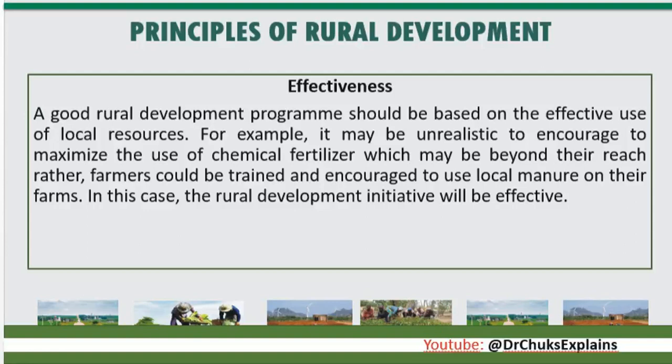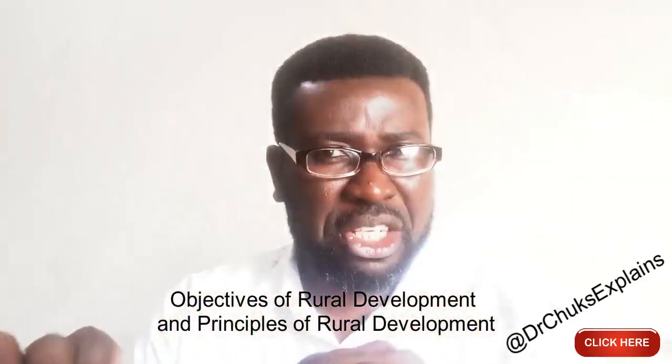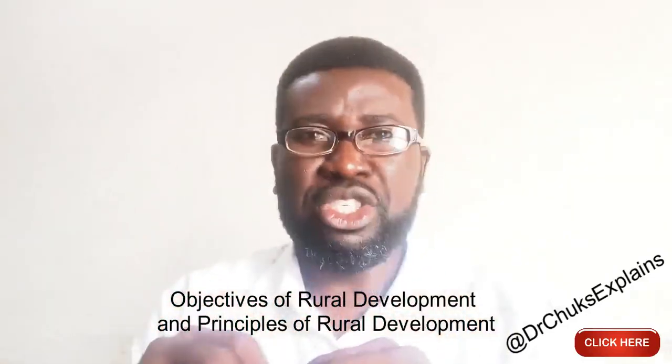Now, when we say participation as a principle of rural development, it means that participation of beneficiaries, the rural dwellers, in the program is very important. The rural dwellers should be involved at various stages of the program, from the conception stage to the implementation stage.